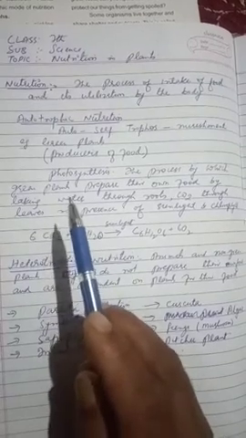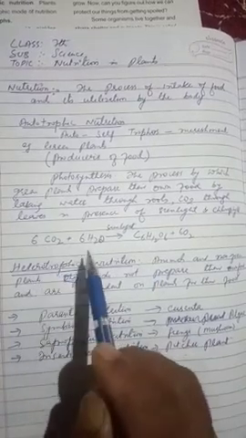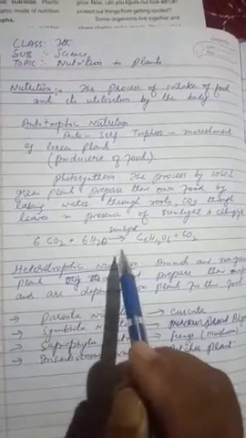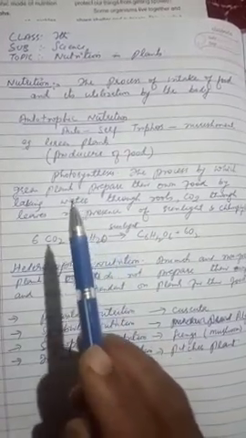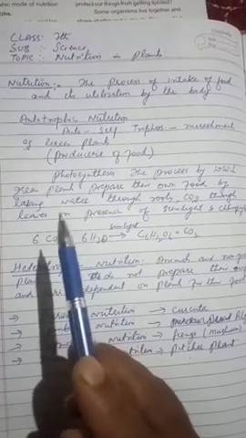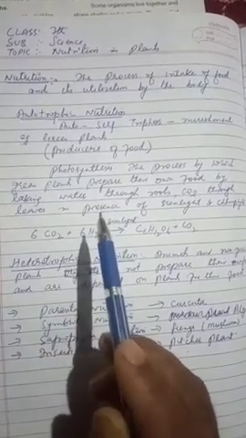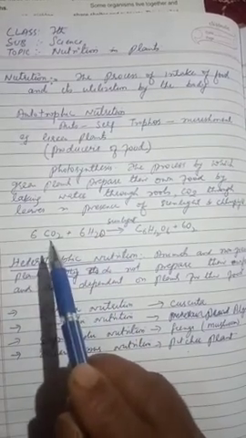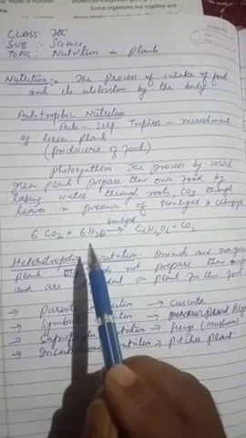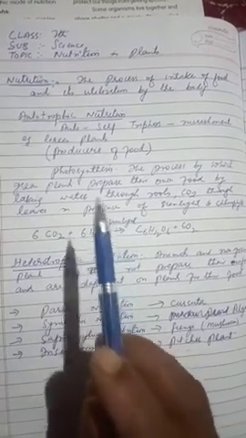So what is photosynthesis? Photosynthesis is how green plants prepare their food. They prepare glucose from carbon dioxide and water in presence of sunlight. So dear students, autotrophic nutrition is that nutrition whereby green plants prepare their own food by taking carbon dioxide through leaves and absorbing water through roots in presence of sunlight. Okay, you got it now.